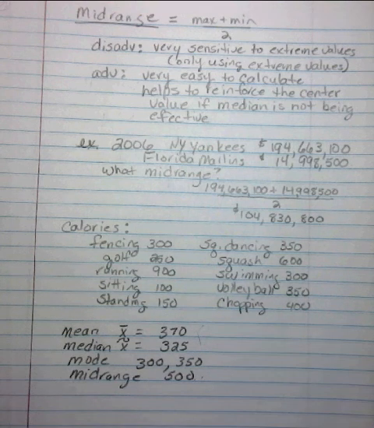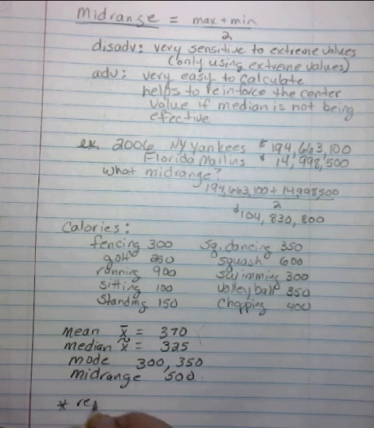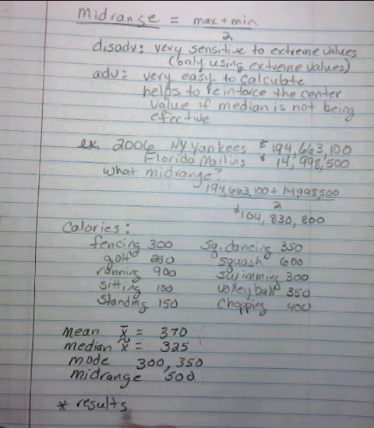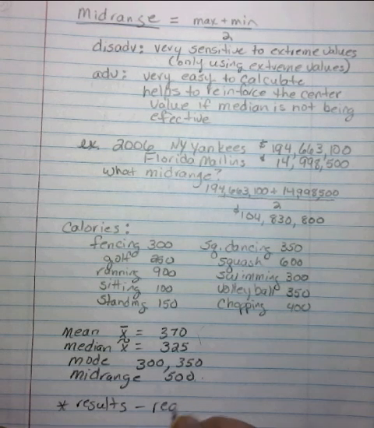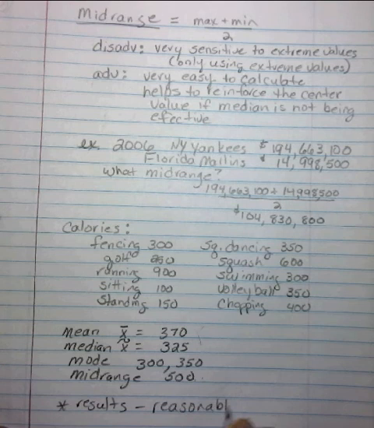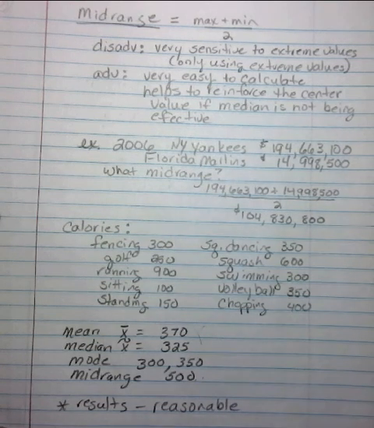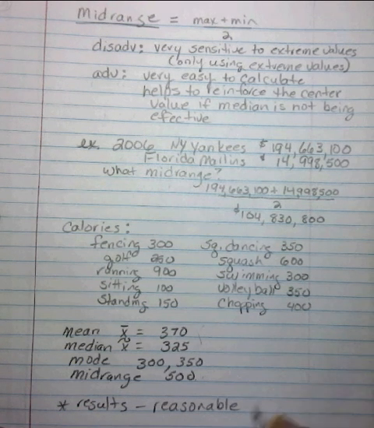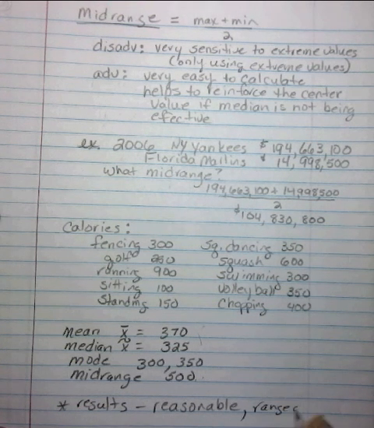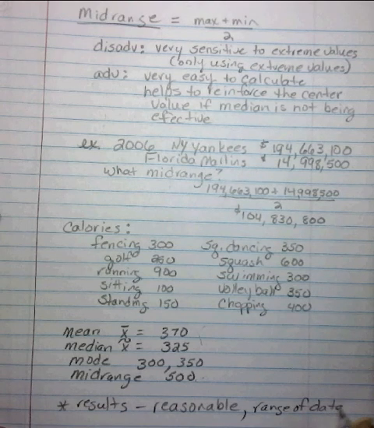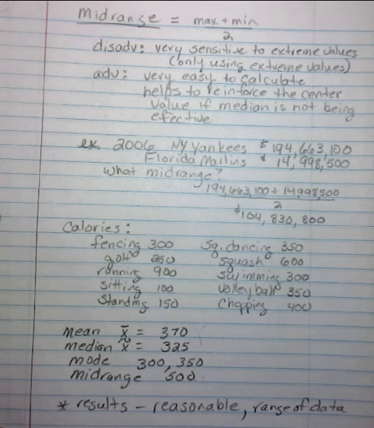So it is important to think about the answers that you get when you are calculating these mid-range. So you want to think about your results. Are they reasonable amounts? Are they feasible to use? Do they fit in with your data set? Are they in the range of your data? So it is important to think about your results. Are they reasonable? Are they within the range of your data?